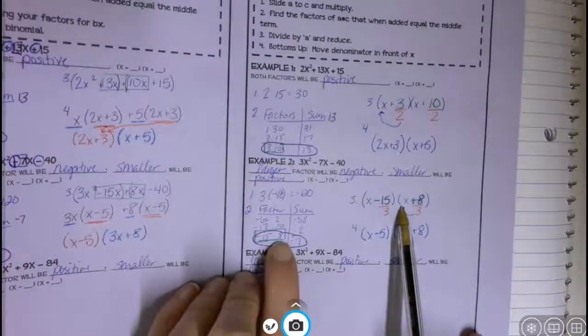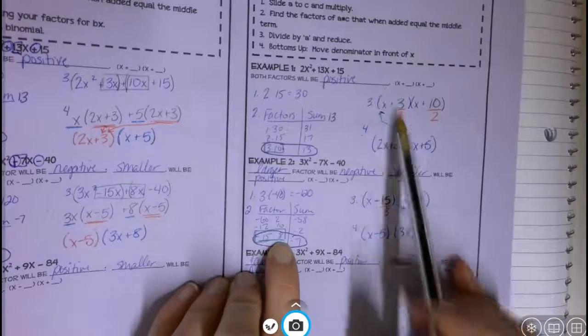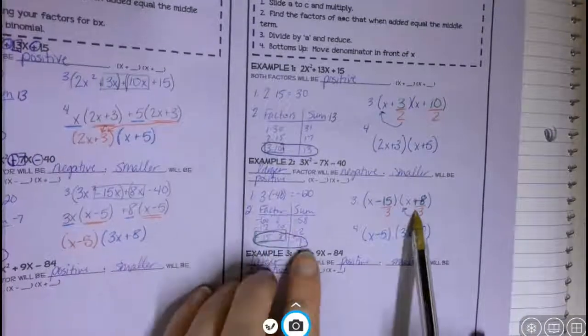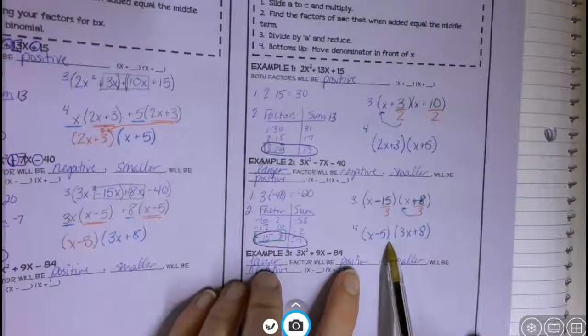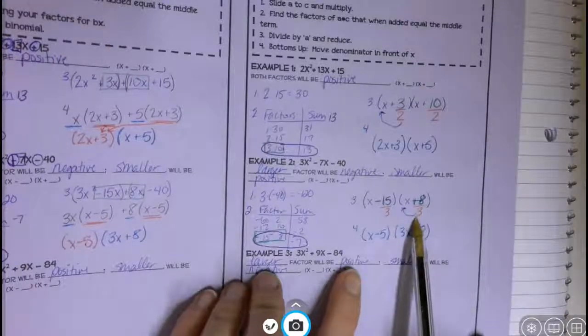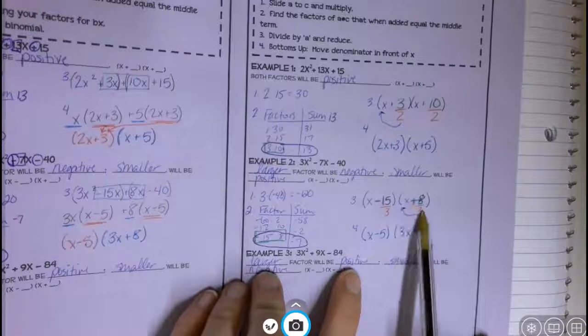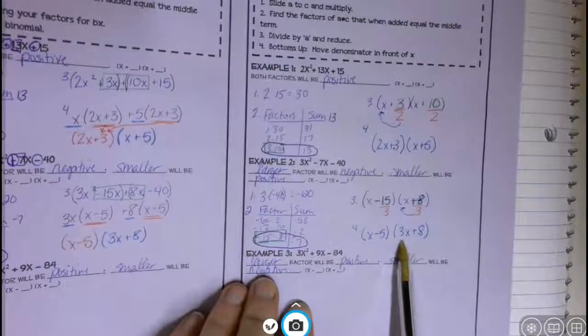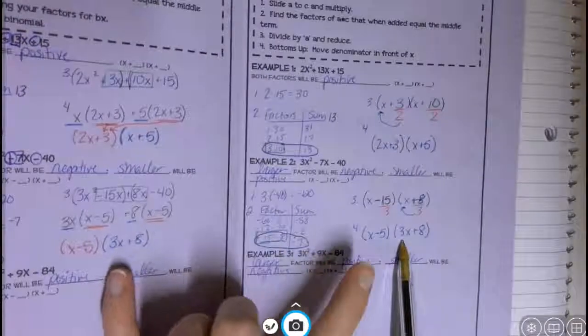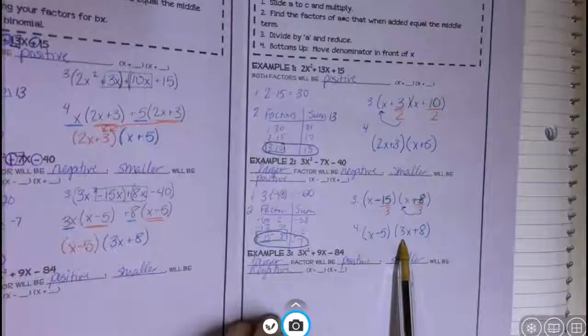Then step 3 is divide by a, which was 3, and simplify if possible. Well, 15 divided by 3 gives me 5. 8 divided by 3 is not a pretty number, so I take that denominator and move it in front of the x. That's the bottoms up part. So again, I get the same answer; it doesn't matter which method I use.